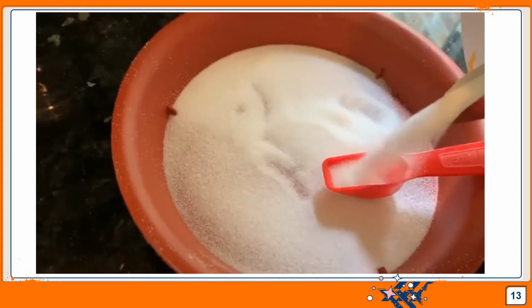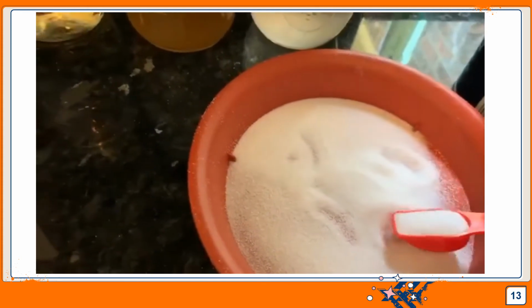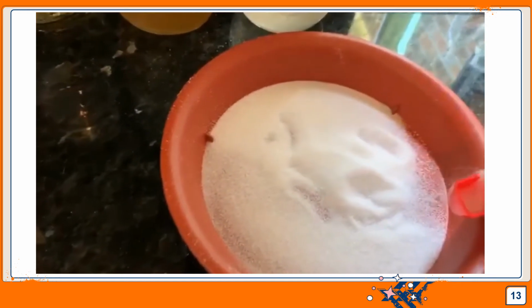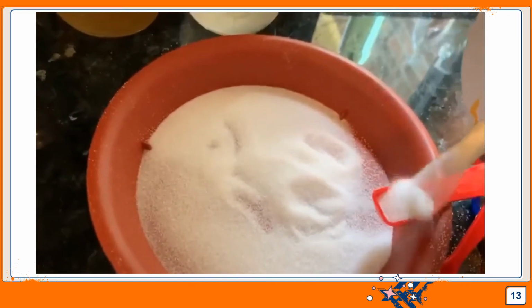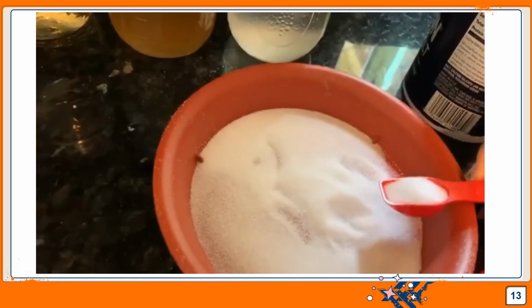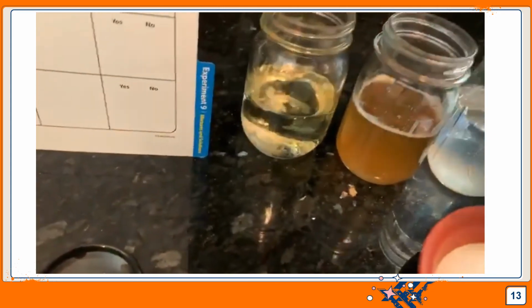1 teaspoon of salt into the tea, and 1 teaspoon of salt into the oil.